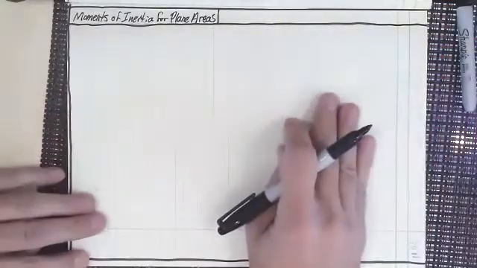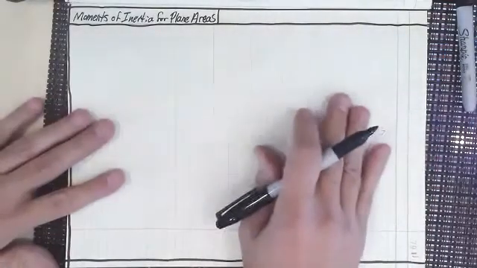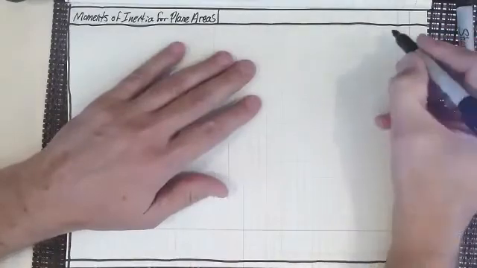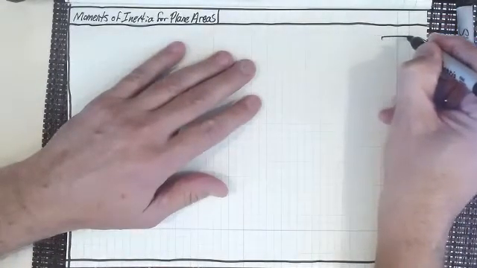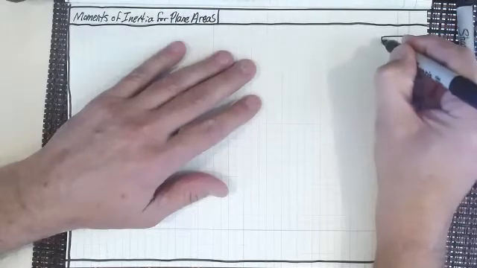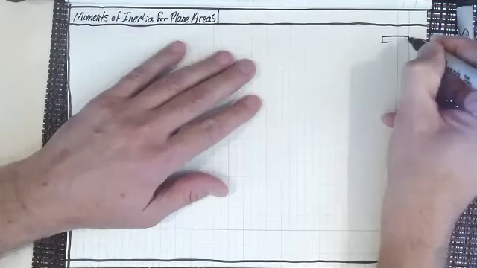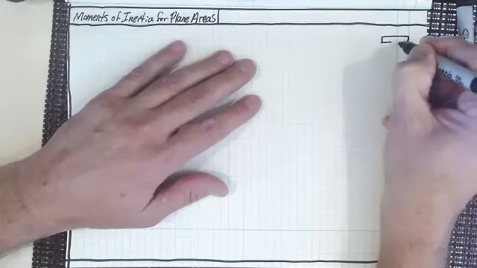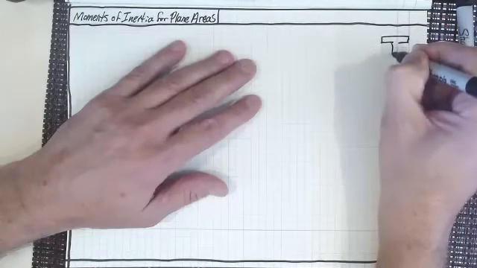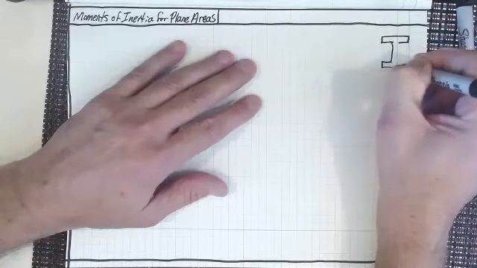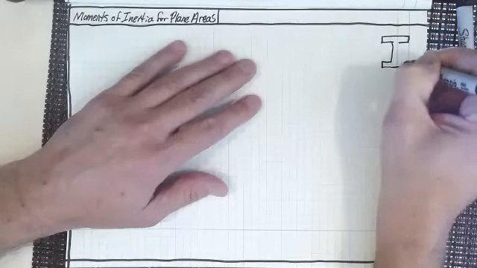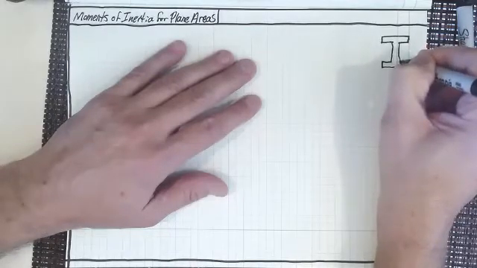So what I want to do is first talk about why we're doing this, because later on we're going to be looking at members like this. This is just an I-beam that I'm drawing. Not a very good I-beam, I must say.